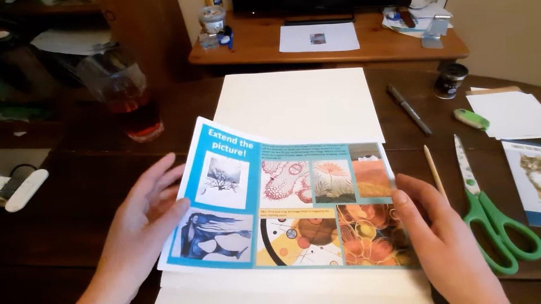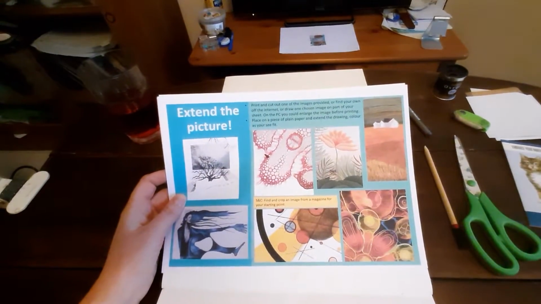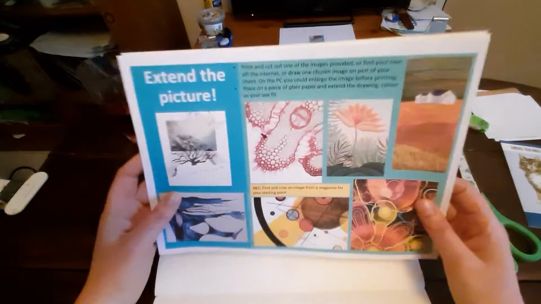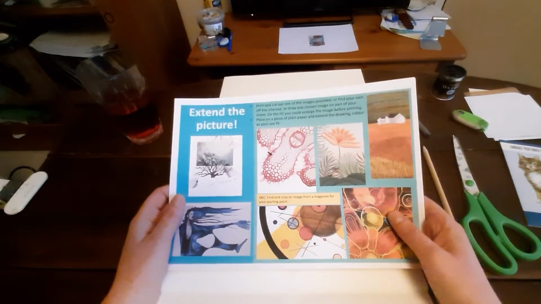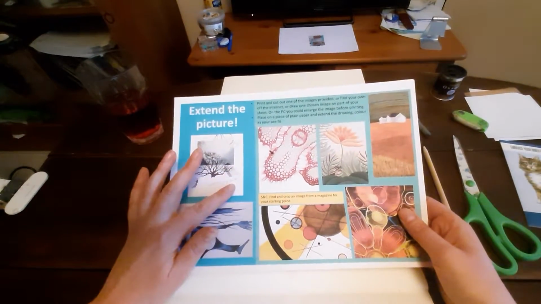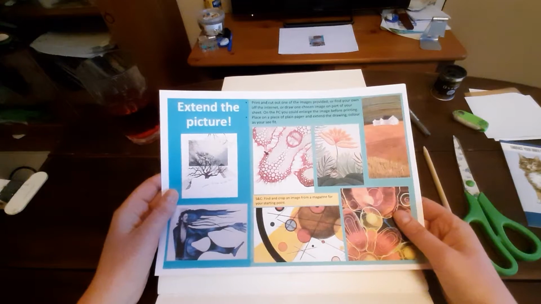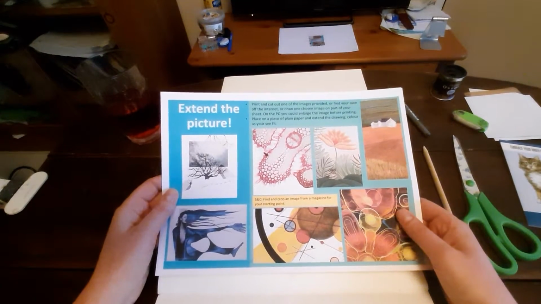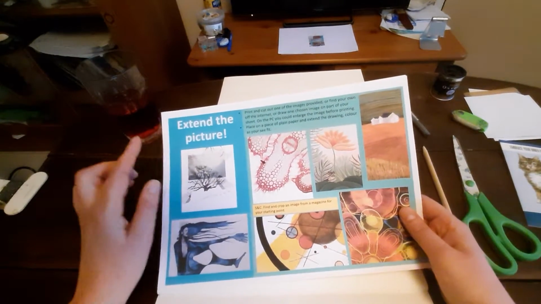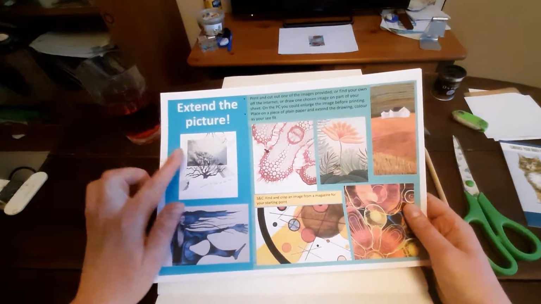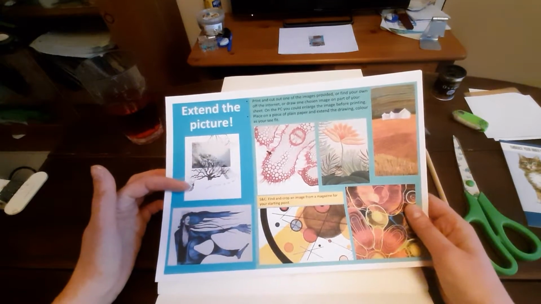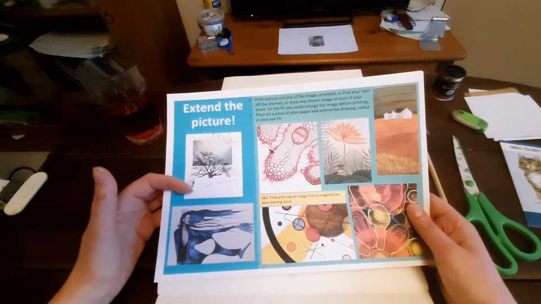This project, or little standalone lesson, is called Extend the Picture. And if you've managed to look at the PowerPoint already, you'll notice that this sheet is here for you if you choose to print it off or are able to print it off. Now, extend the picture means taking a section of a picture and then extending the image in your own way. It could be abstract, it could be realistic.